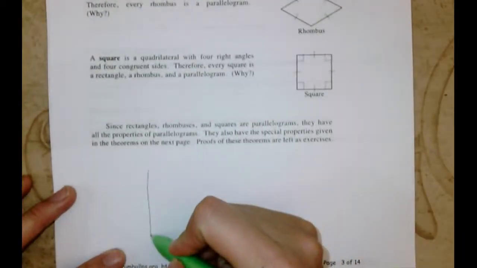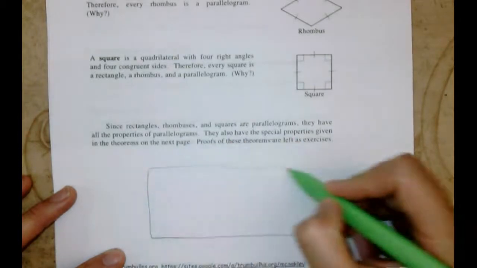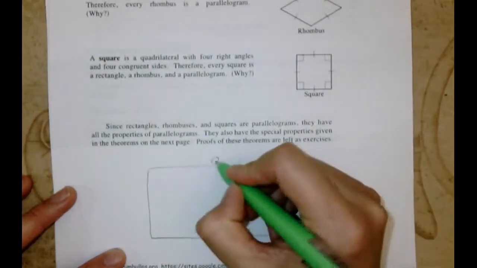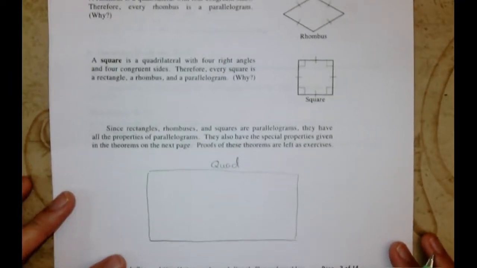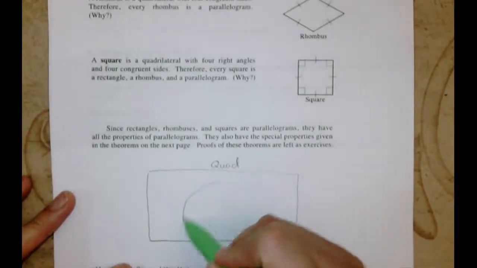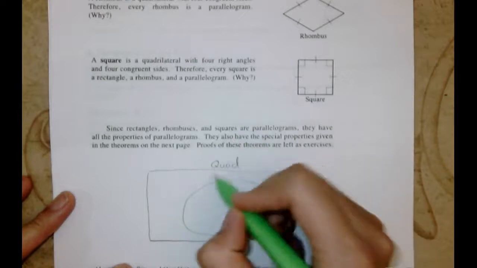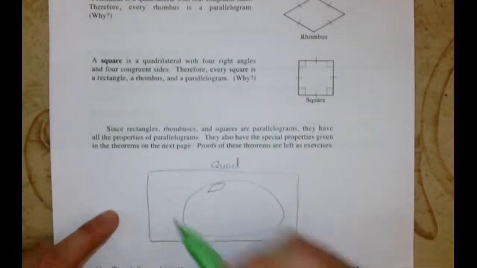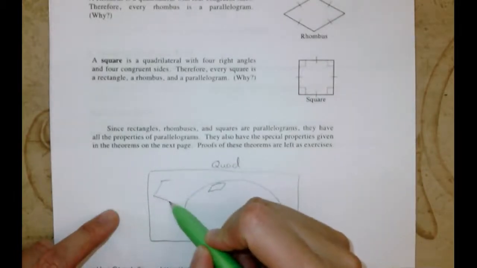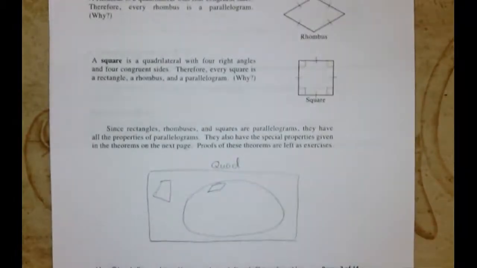All right, so here's all quadrilaterals, okay, all quads. Inside here, this is a parallelogram, okay? So outside the parallelogram are any other quadrilaterals that are not parallelograms.